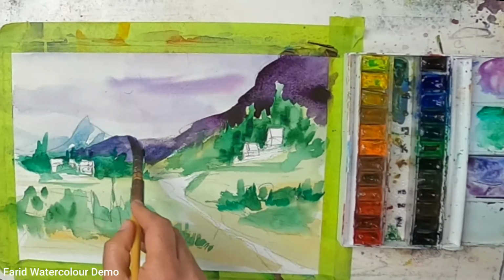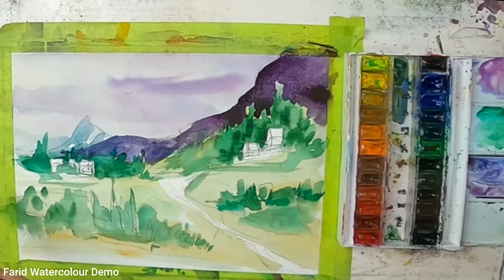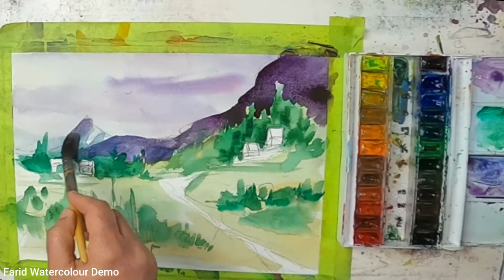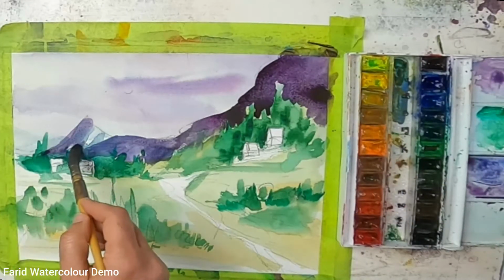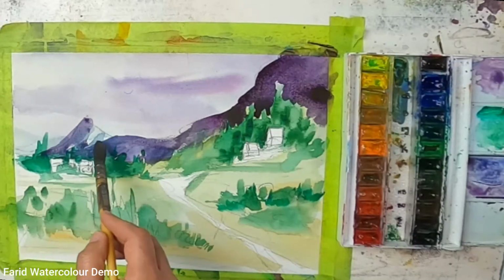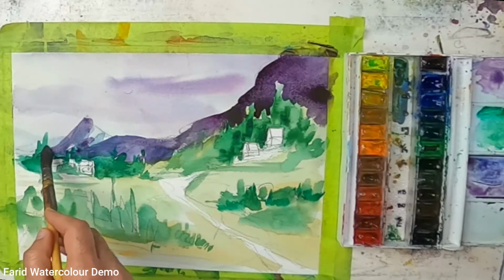So you can see how it's different than before, when we had the dark value on the background. We couldn't identify which subject is in front of us and which one is far from us.